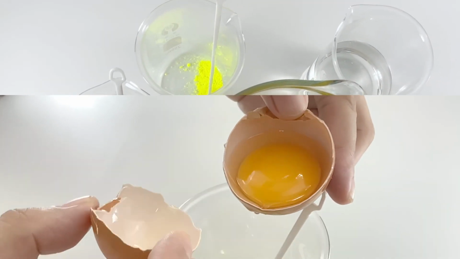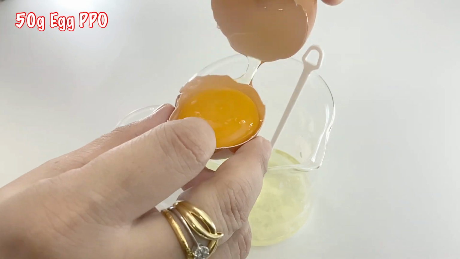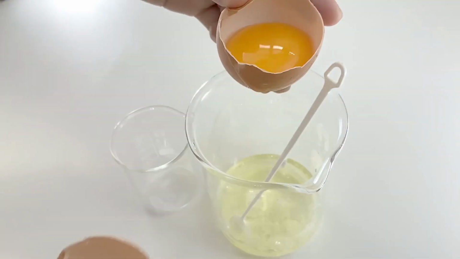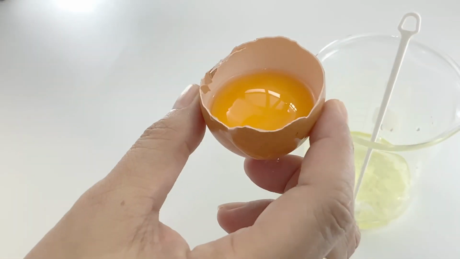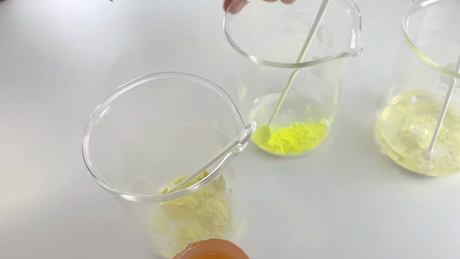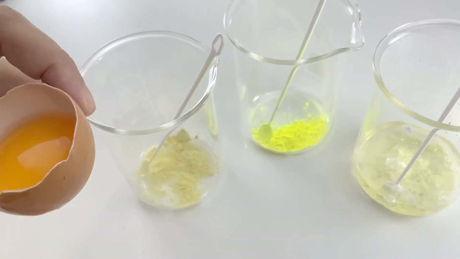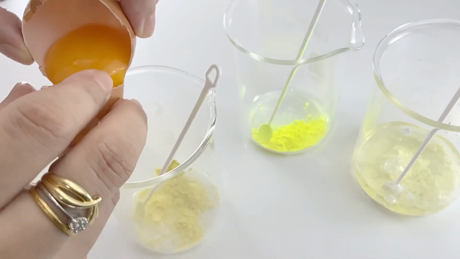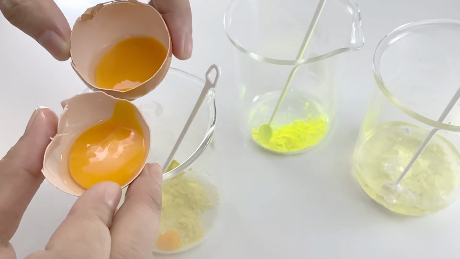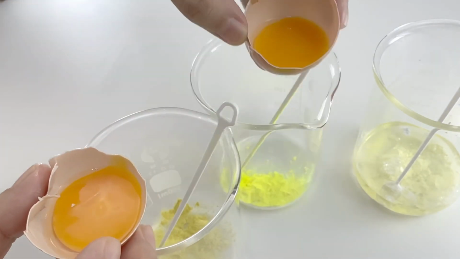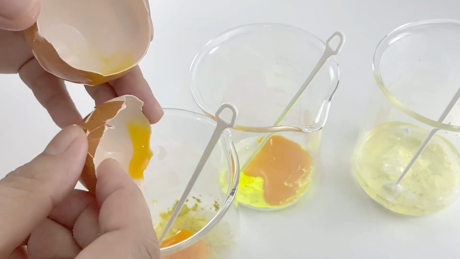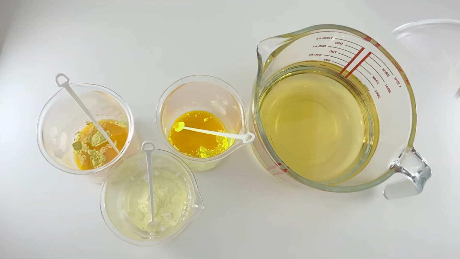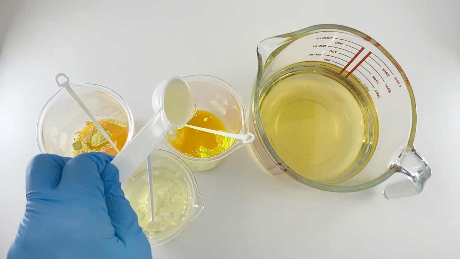First, let us separate the egg white, or albumin, from the egg yolk. I learned how to manually separate them from my parents. I grew up without any tool needed to separate the egg yolk from the egg white. For the egg white, I place it in the beaker containing titanium dioxide. Then, for the egg yolk, I divided it into half and placed one half in the yellow mica and the other half in the neon yellow pigment.